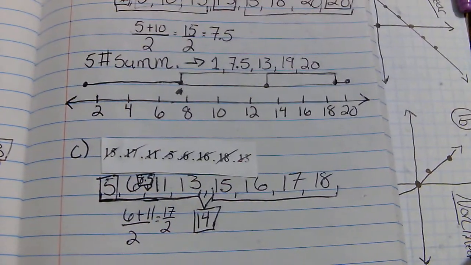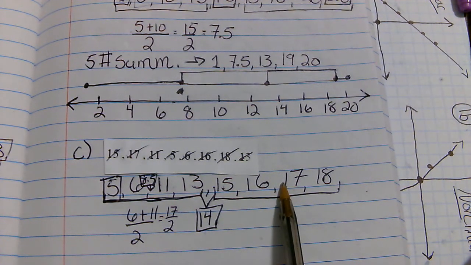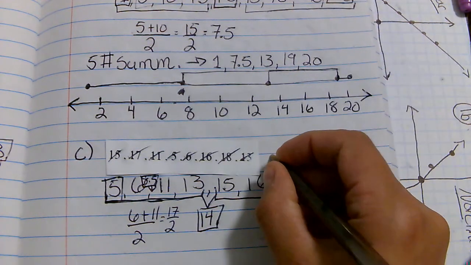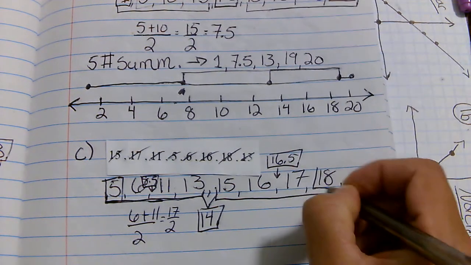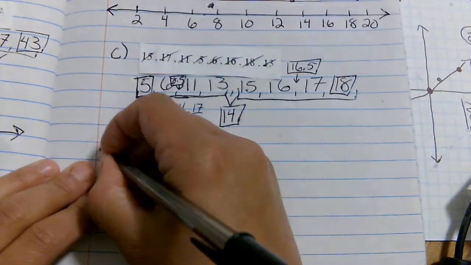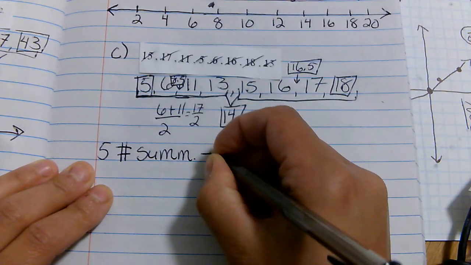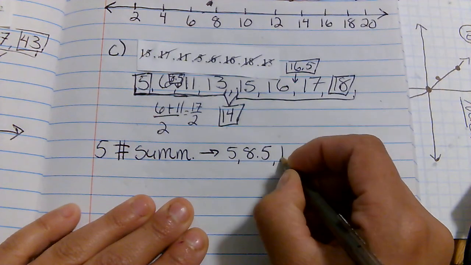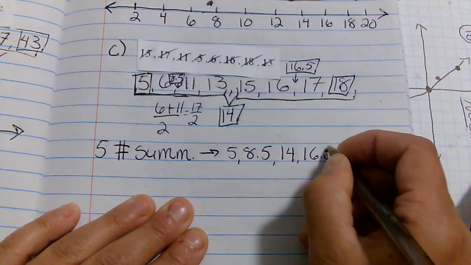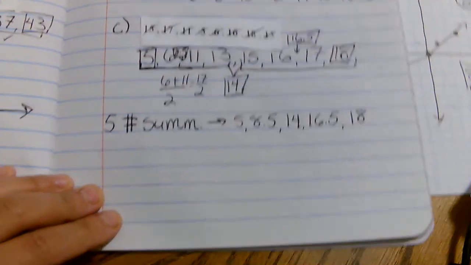Let's go ahead and do the upper half. Median here, I could add them together and divide by 2, but I know directly in between here would have to be 16.5. And here is my highest value. All right, so my 5-number summary is going to look like this. I have 5, 8.5, 14, 16.5, and 18. Perfect. Let's go ahead, draw our number line.